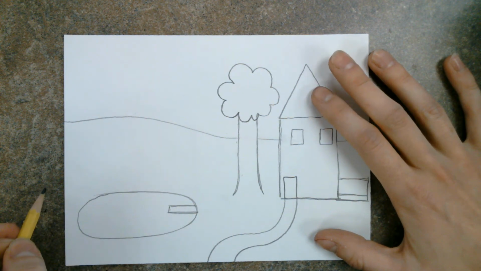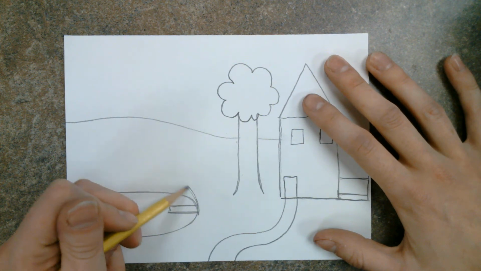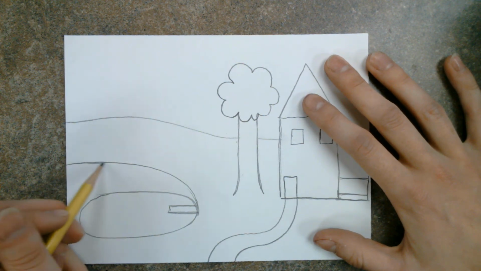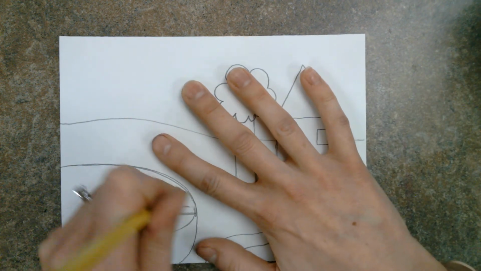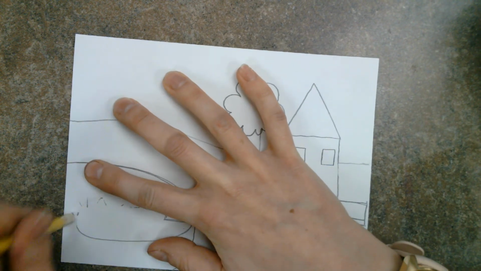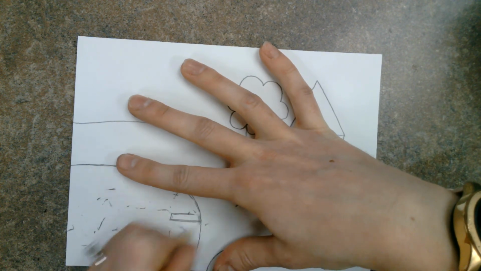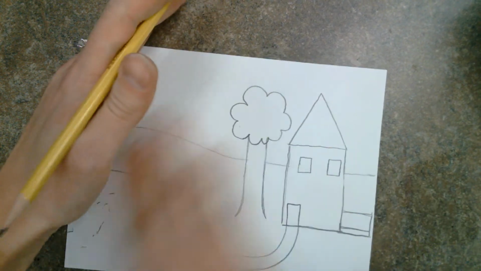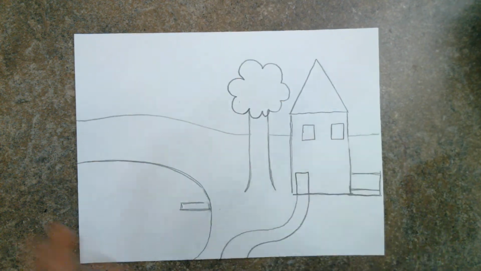Maybe it would be a lot bigger. I feel like I don't like this. If I wanted to make it bigger, I could just go ahead and make it go off the page too. And then erase the lines I don't want. That's better.